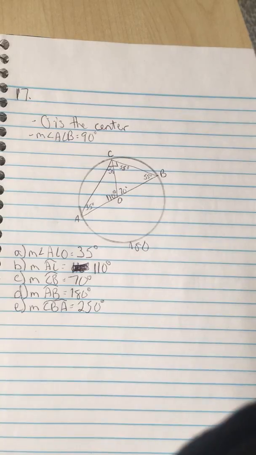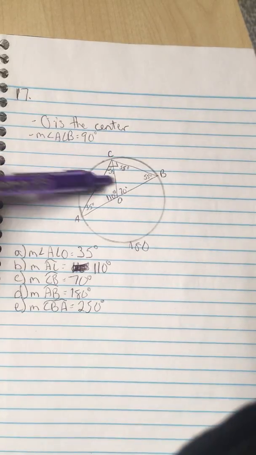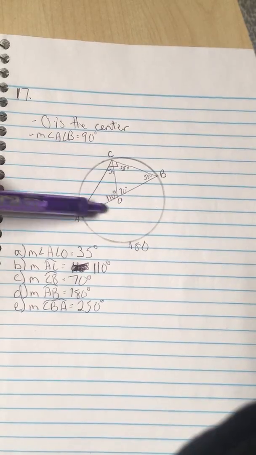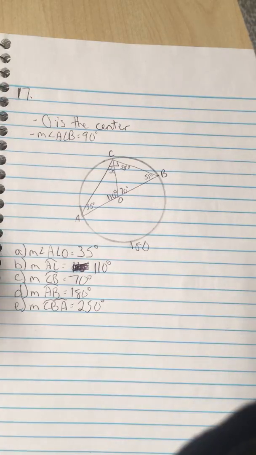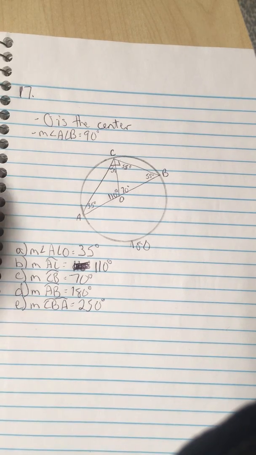And so that's all that this one was asking for us to do. We were able to find the missing angle, which in turn led us to find the other missing angle, which helped us do some arcs. And so we got a little bit of practice with some arcs. They're actually pretty simple, so hope you enjoyed it.